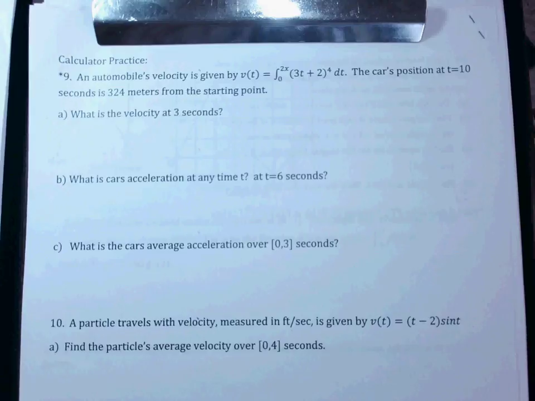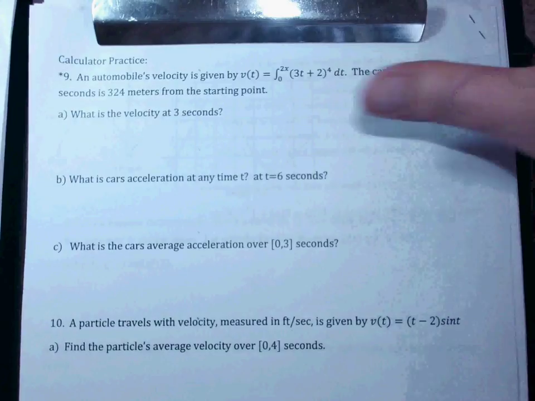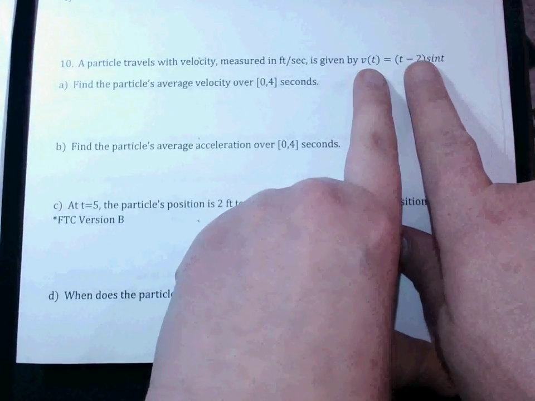Okay, we're going to do number 10. So go ahead, when you get your calculator, type that into y equals. Okay, number 10. Go ahead and type that into y equals. Wait, is it number 10? Yeah. So you're typing this into y equals.